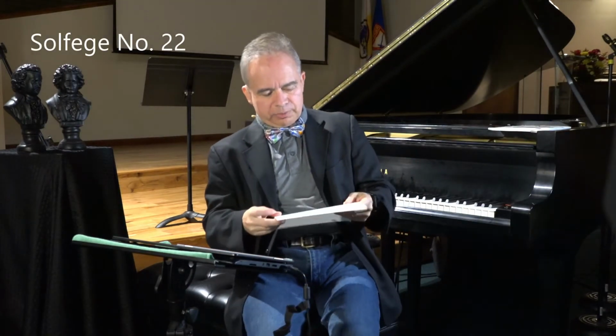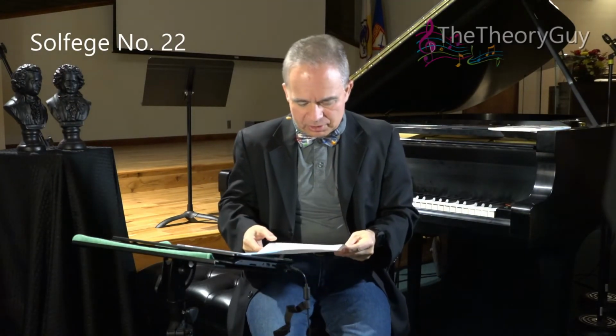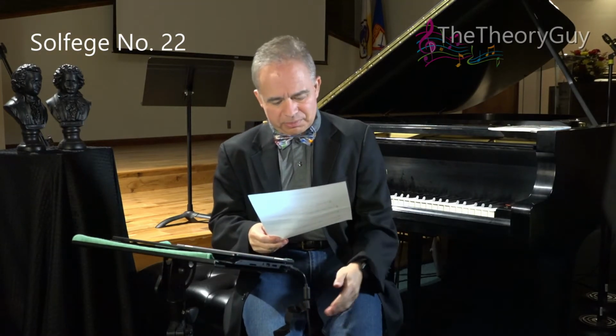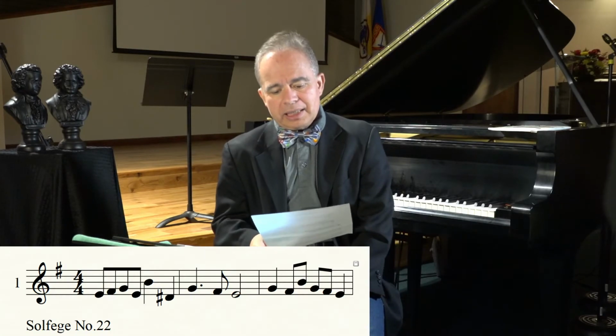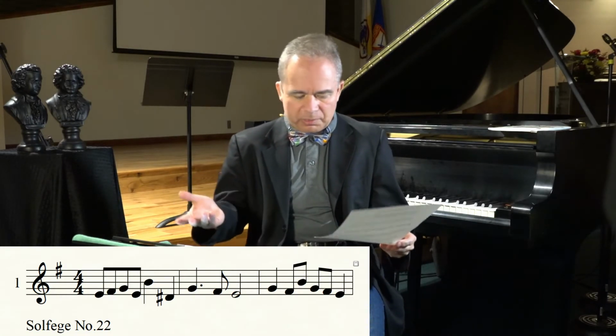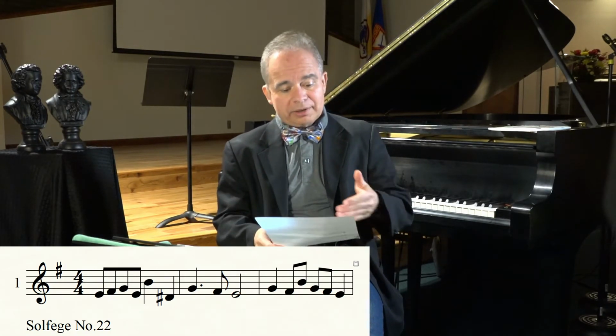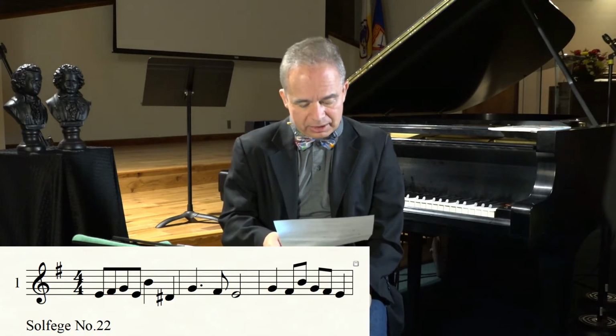Solfege number 22, again, it's difficult because of the pitches involved, right? The rhythm is not too difficult, but the pitches are difficult. And this one's written in E minor. I figured we're talking about minor keys, so why not write a solfege in a minor key this time?